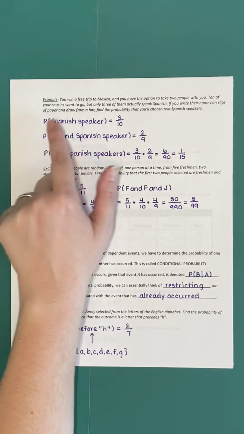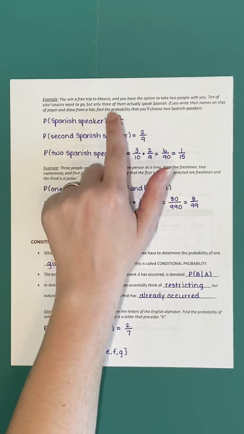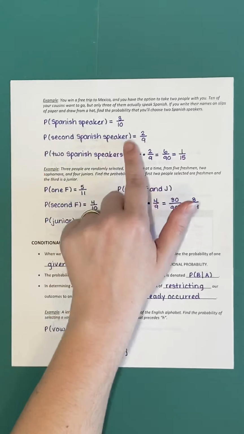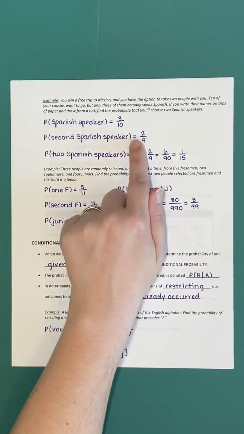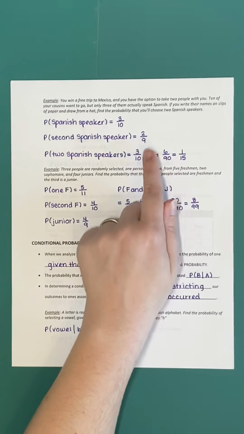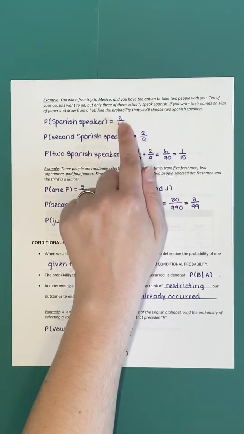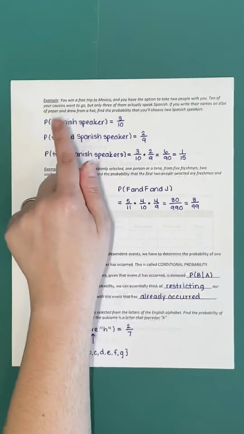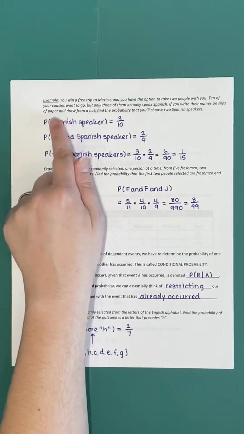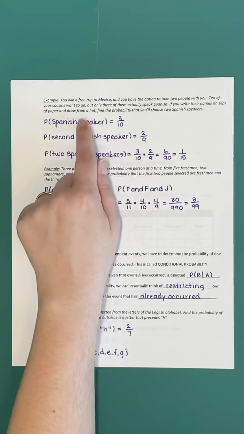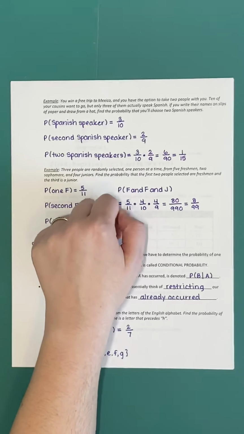So the probability of the first Spanish speaker is going to be 3 out of 10. Now, does that affect the second probability? The answer is yes. If you draw 1 Spanish speaker, now you have fewer to draw from the second time. If you don't draw one the first time, you still have the whole group to draw from the second time. So whether or not this first event occurs affects how likely the next event is. So these 2 events are considered to be dependent.